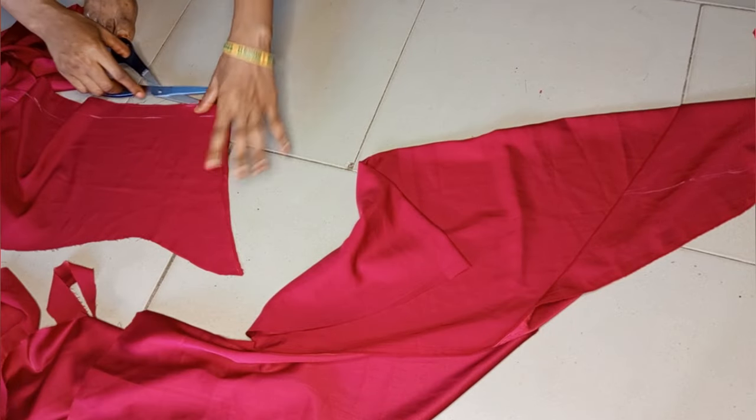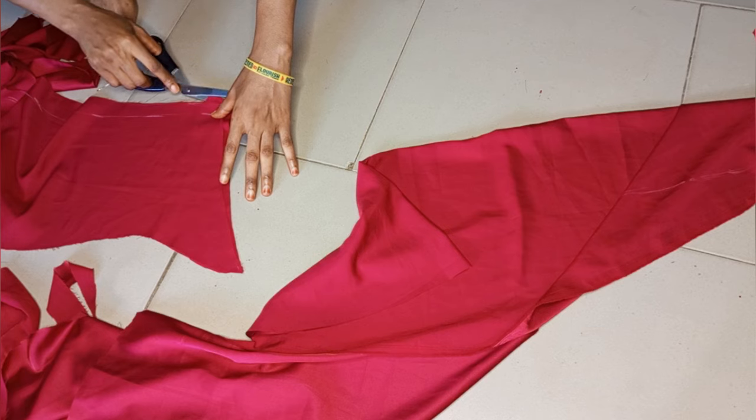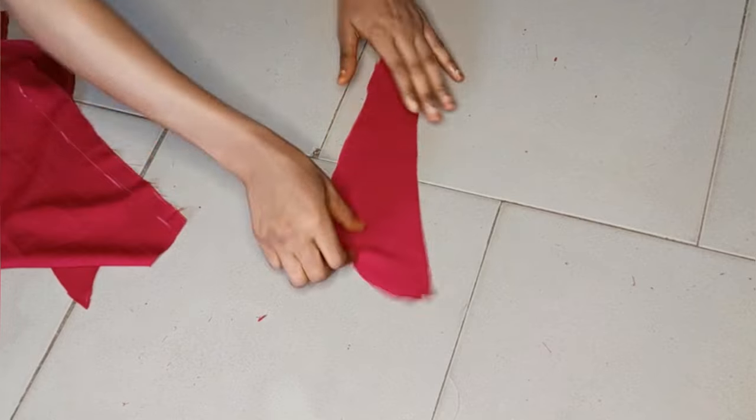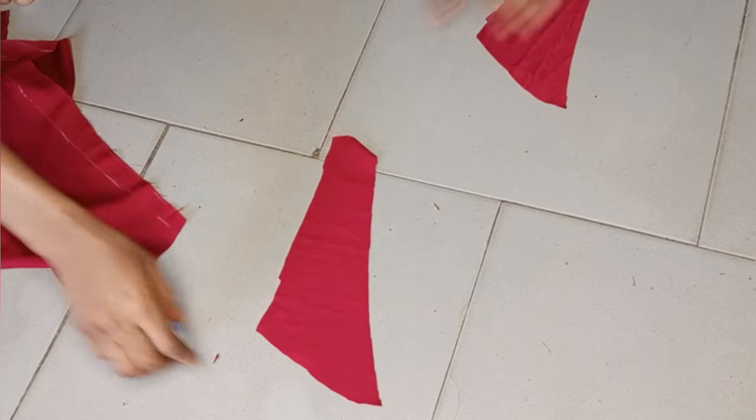Then I'll tear this open because it's 2 pieces we need for the back. So this is it for the back. We have the 2 pieces here.